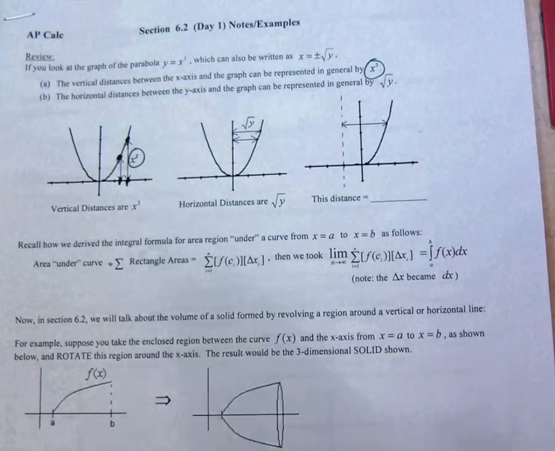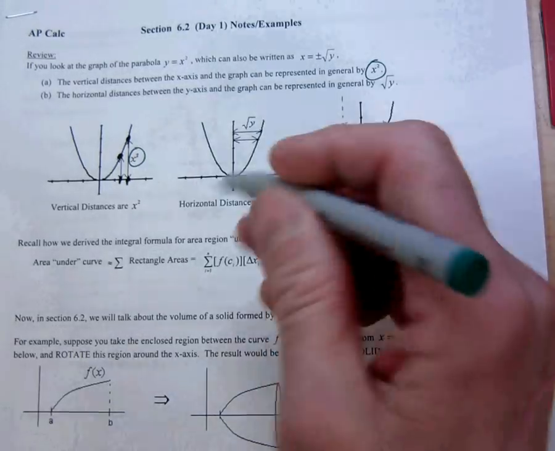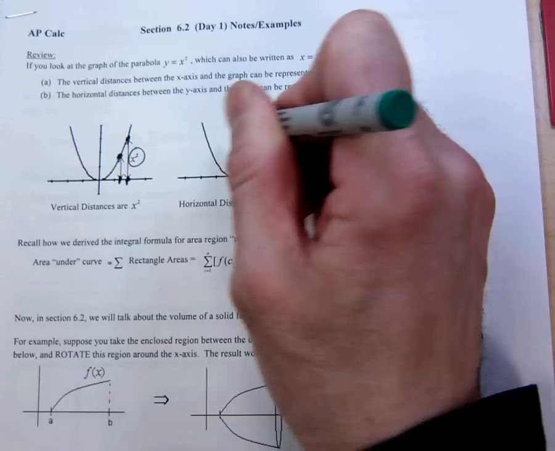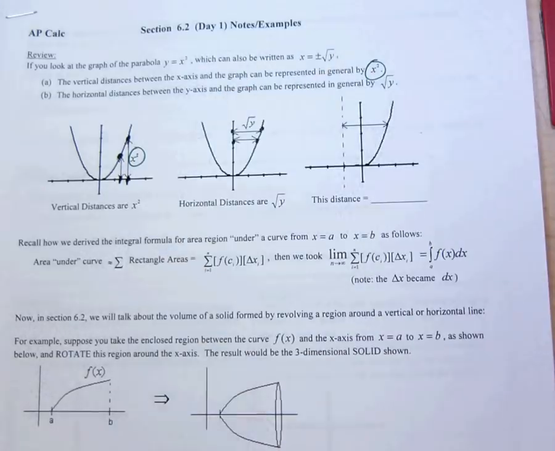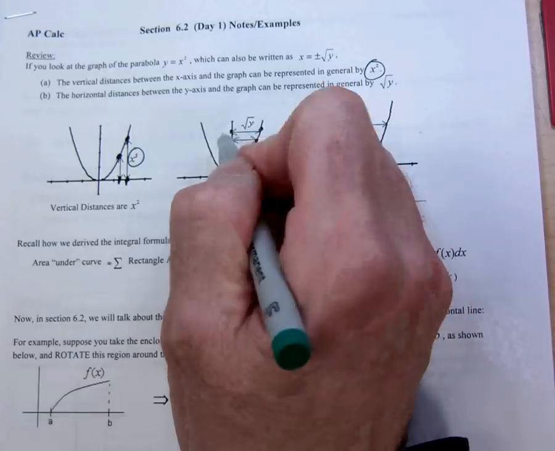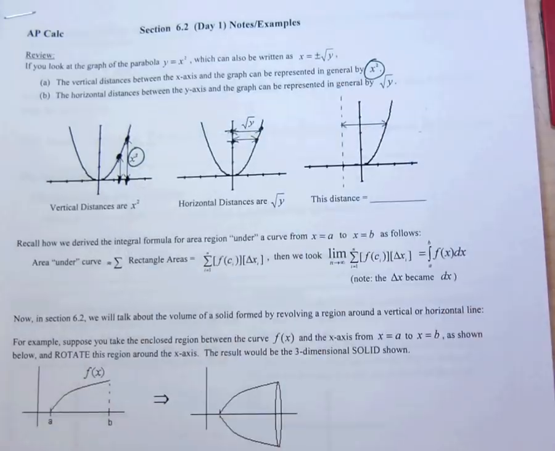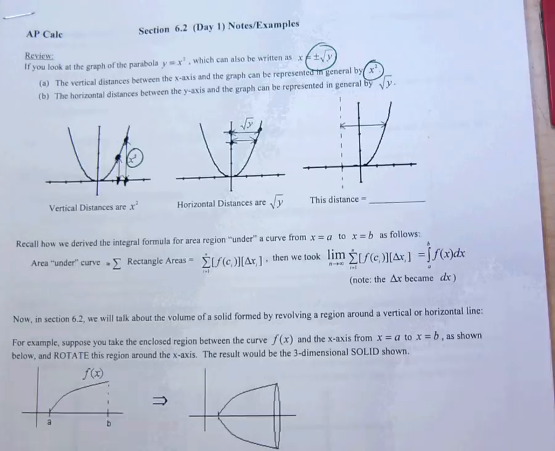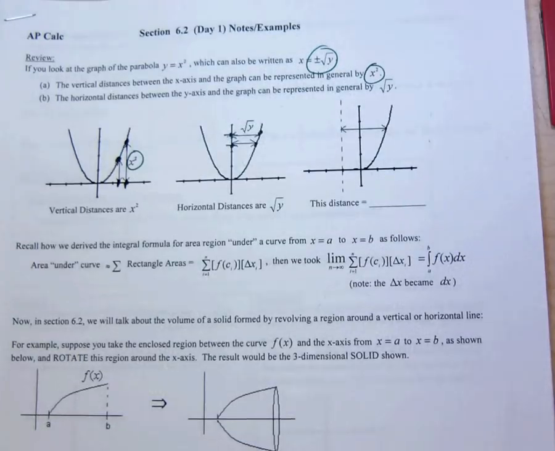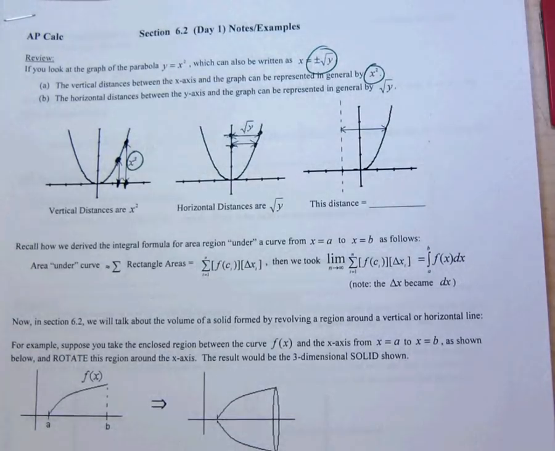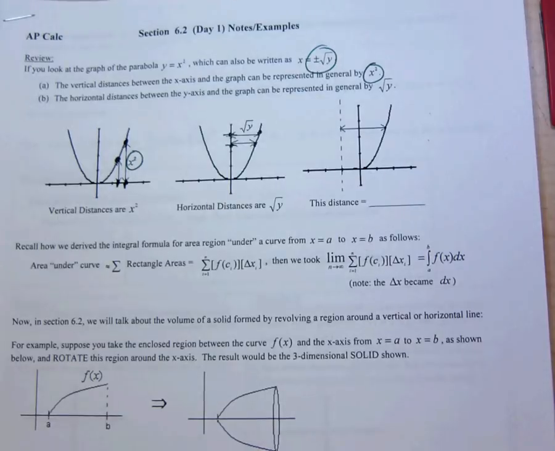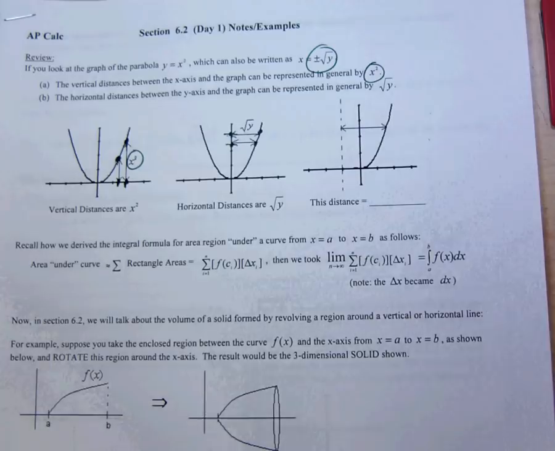All right, now watch this. What if I wanted the distance between any point on the parabola and the y-axis? How would I get those distances? Well, I would take the y values here, whatever they are, and plug them into this equation, right? So I would just take the square root of the y value, and that would give you the distance horizontally from the curve to the y-axis. Do you understand that basic concept from algebra? Okay, well, if you didn't before, you need to now.